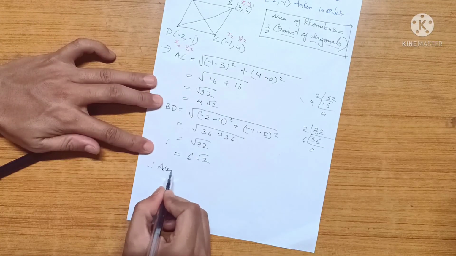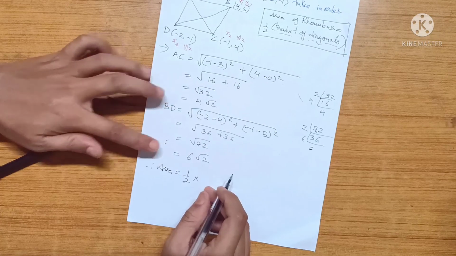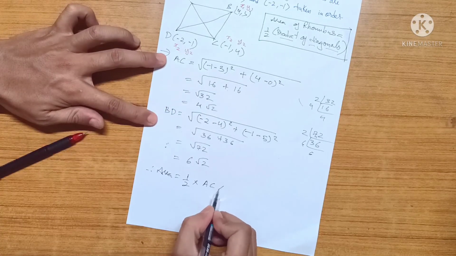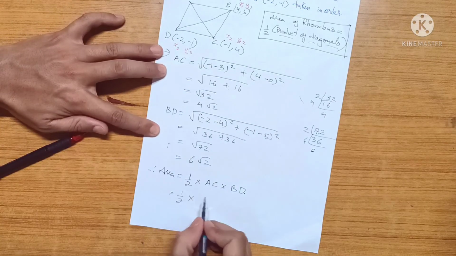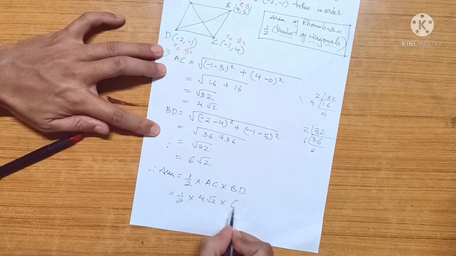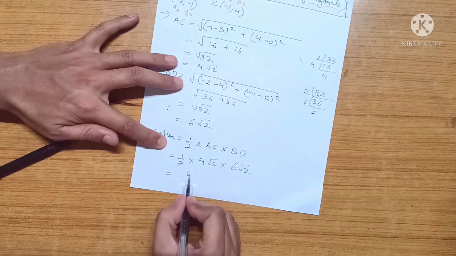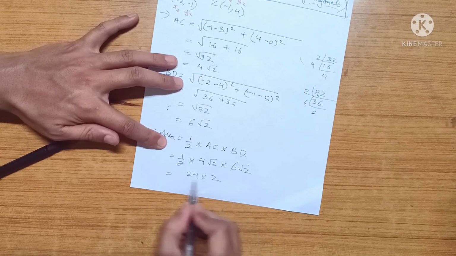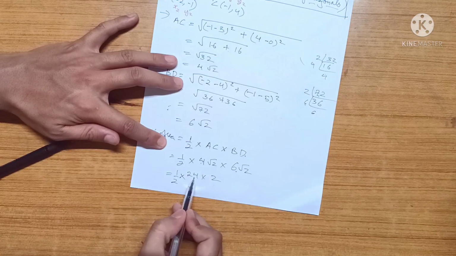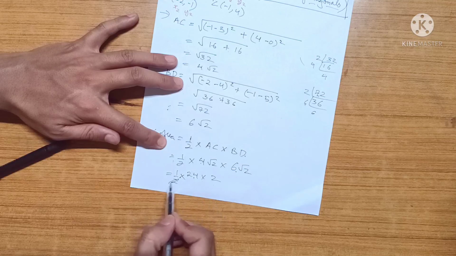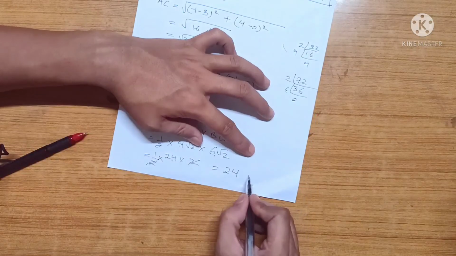Therefore, area equals half into the product of diagonals. AC is one diagonal and BD is the other. So half into AC, we got 4 root 2, and BD, we got 6 root 2. So 6 fours are 24, and root 2 into root 2 becomes 2, and there's a 2 in the denominator as well. So this 2 and this 2 you can cut, and we're getting 24. Is it in meters? No, square units.